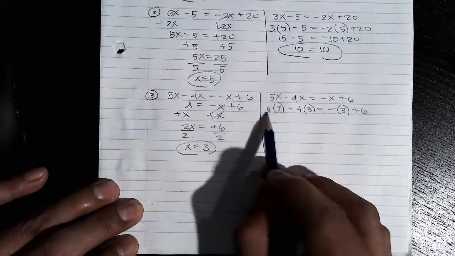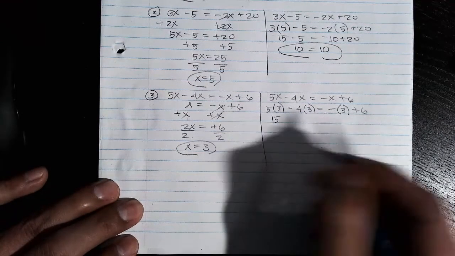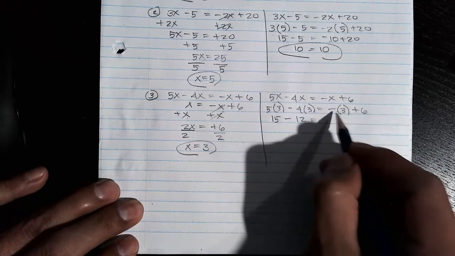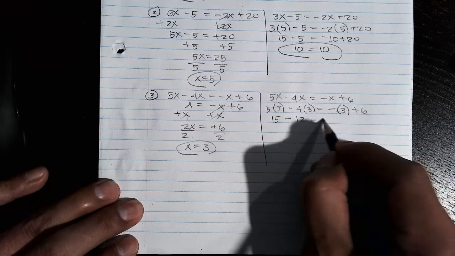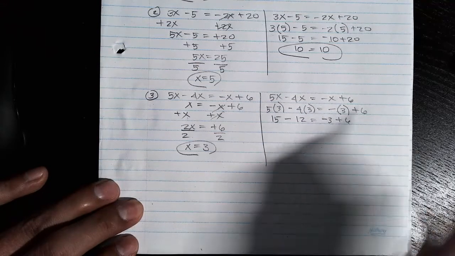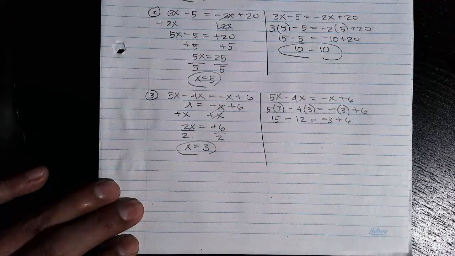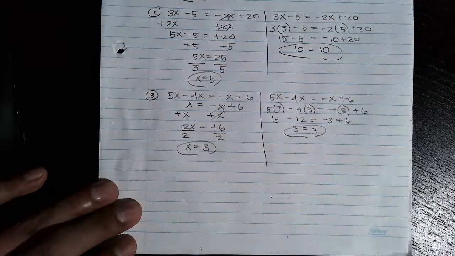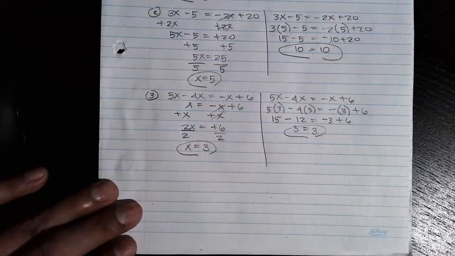And so what is 5 times 3 here is 15. 4 times 3 here is 12. Negative 3, we'll just make that negative 3. Okay, and so we have 3 equals 3 on both sides. Last example. This page over. This is example number 4. And it's hopefully your last one.